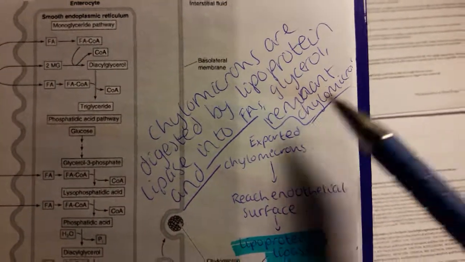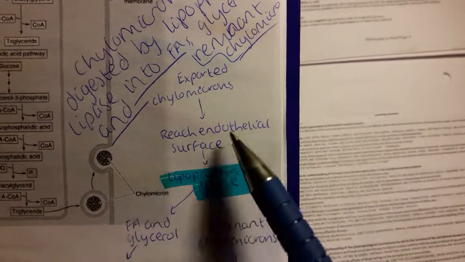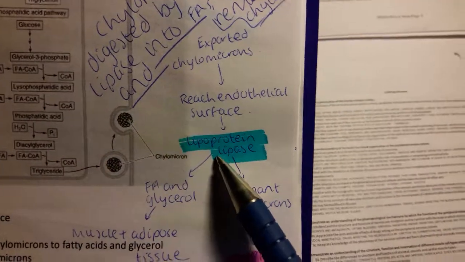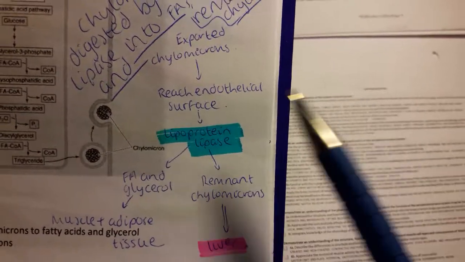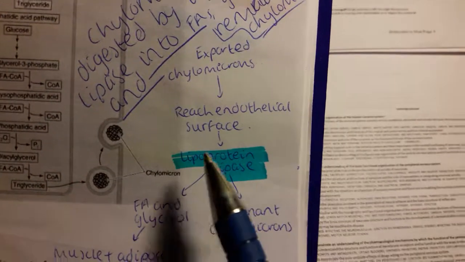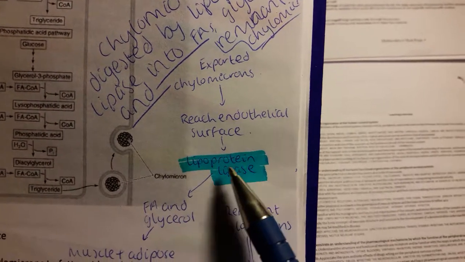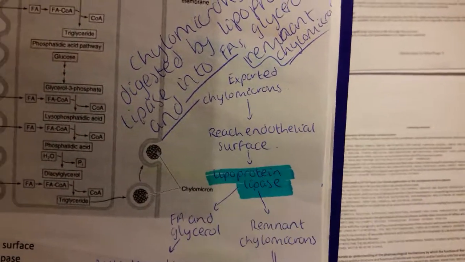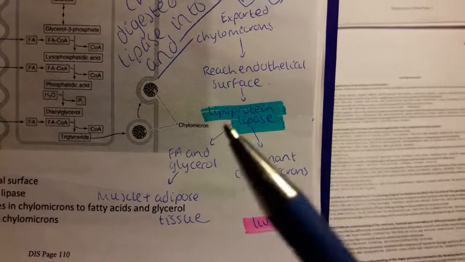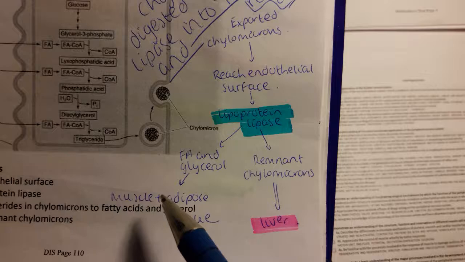And when they reach the organs, what happens to the chylomicrons? Well, the exported chylomicrons from the enterocytes reach the endothelial surface of organs and tissues. There's a membrane protein enzyme on the endothelial surface called lipoprotein lipase. Remember, chylomicrons are lipoproteins. So lipoprotein lipase breaks down the triglycerides in the chylomicrons. And what you're left with is fatty acids and glycerol. The fatty acids and glycerol are stored in the muscle and adipose tissue.